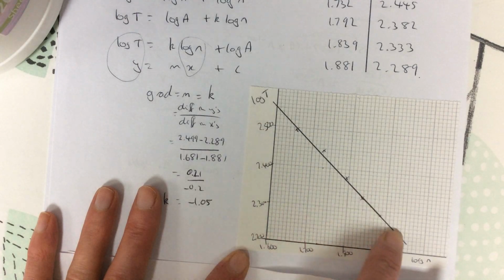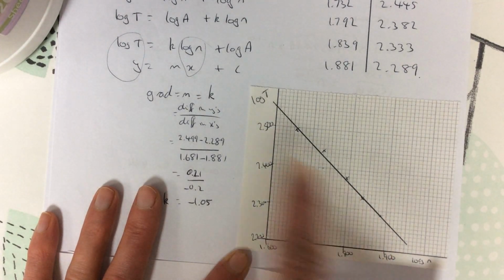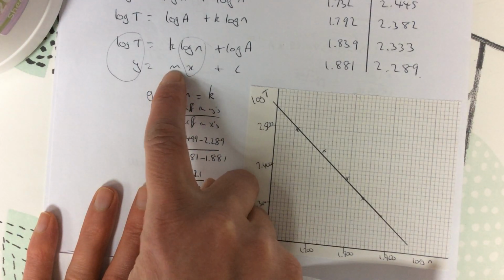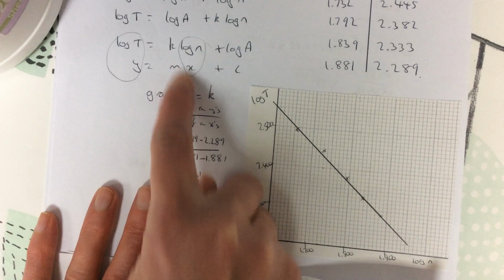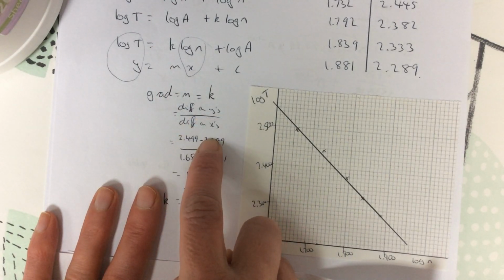Plot them up. You should draw a line of best fit. That's always a straight line, so always use your ruler there. If you go back to your equation, see the gradient is your k. The gradient is the m, which is your k. How do you find the gradient of a line? It's the difference in y's over the difference in x's.